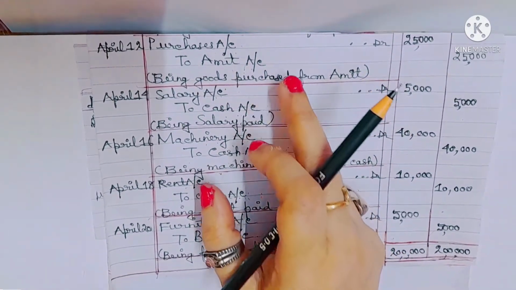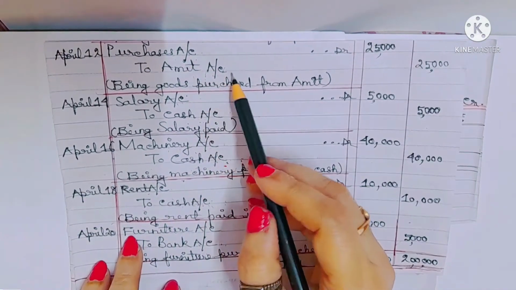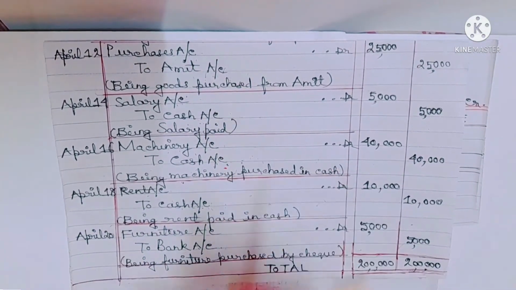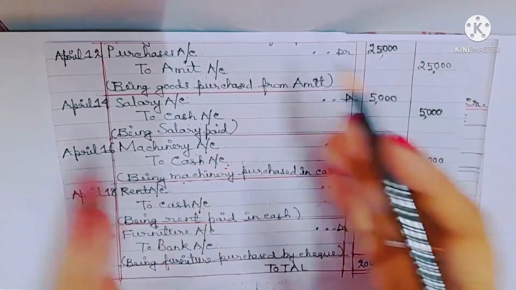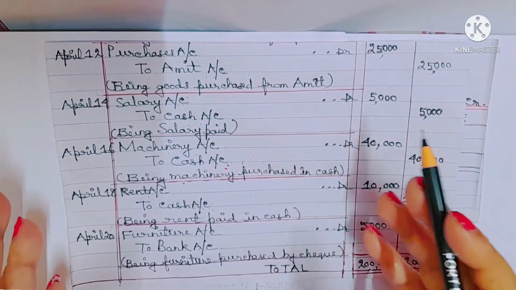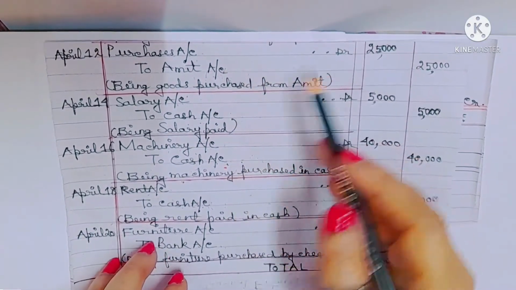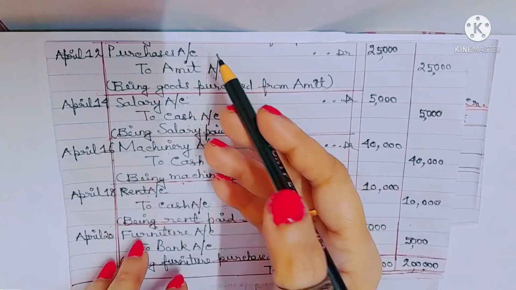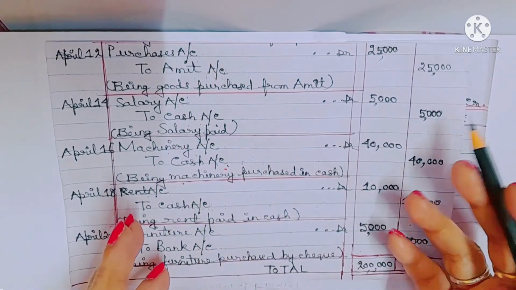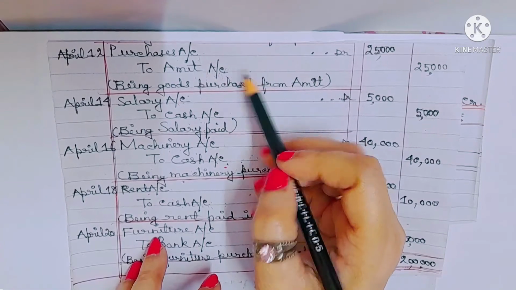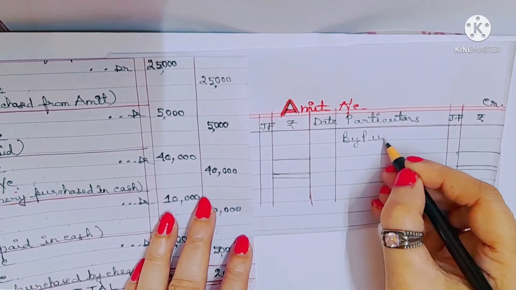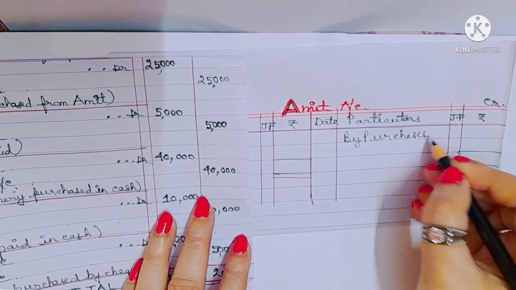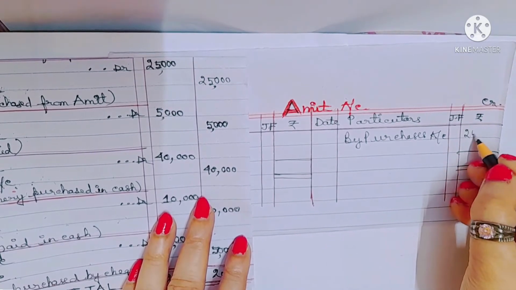Let's do Amit account. Purchase account to Amit account. Amit is on the credit side. Amit is on the credit side. So purchase account will appear on the credit side as well. We are preparing Amit account. Amra ki prepare korchi Amit account. Since Amit is on the credit side, I told you the account which is opposite will appear on the credit side also. So since Amit is on the credit side, purchase account will appear on the credit side as well. So buy purchases account. How much? 25,000.